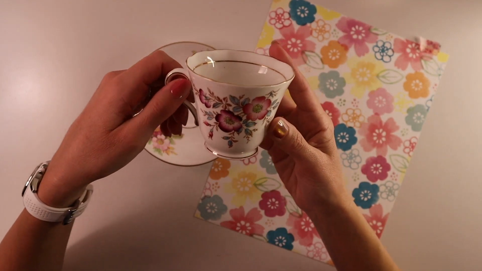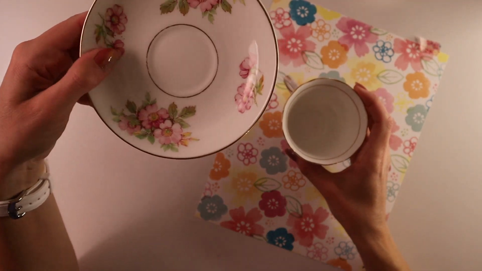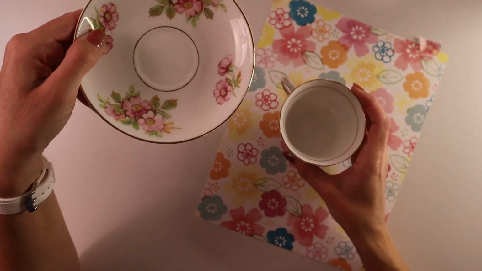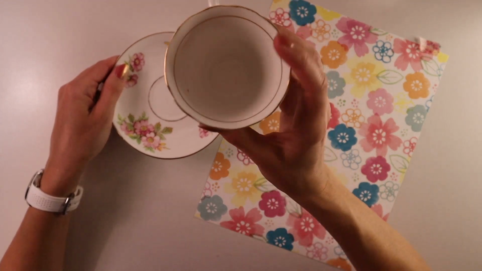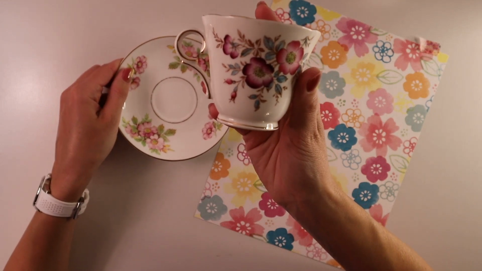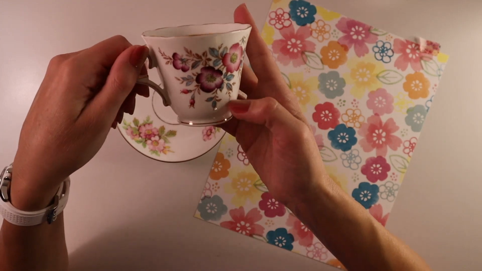So I really love this one, and the saucer too, with the details of the little flowers on it and the gold accents. So I would like to do something like this with the flowers on it. This is one of my favorite ones because it was a Christmas present from my sister. She found it when she was antiquing, and I just think it's so cute.